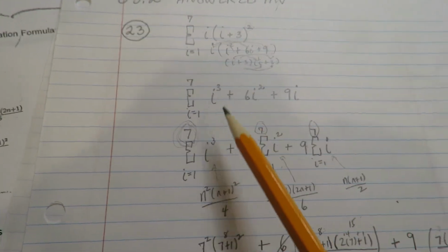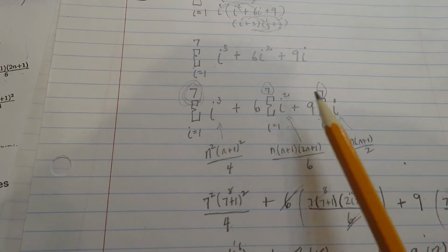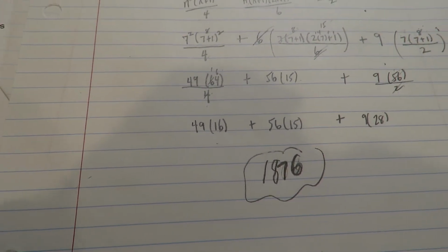Alright gang, so my guess on this one when you guys got stuck was that you got to make sure you format this before it goes into the formulas. It only takes 1 term per formula. Alright gang, that's it, 1876.